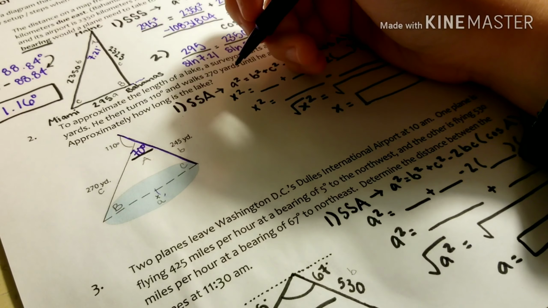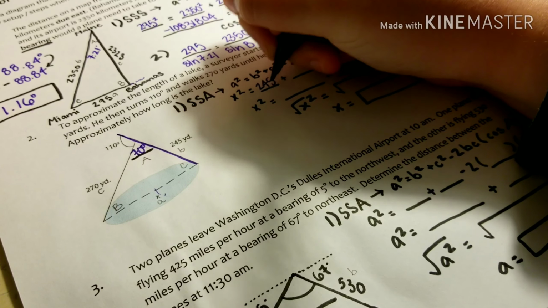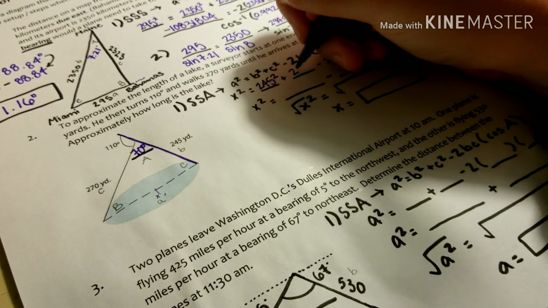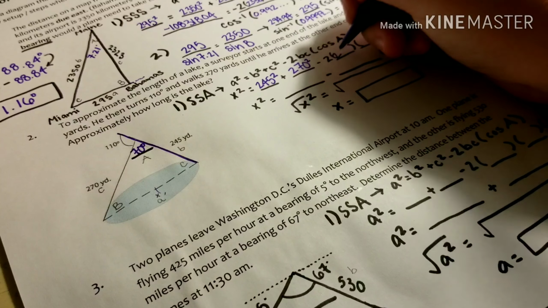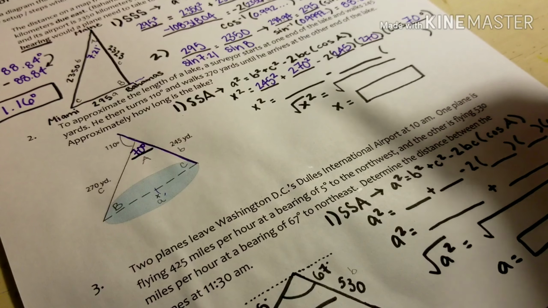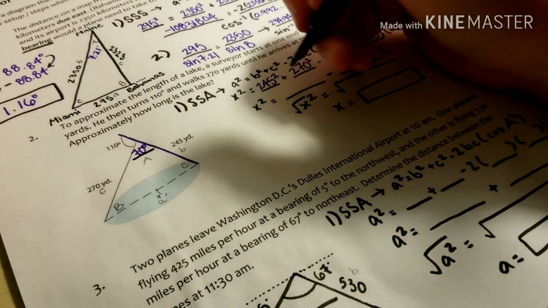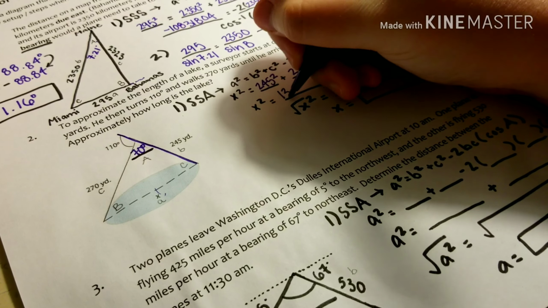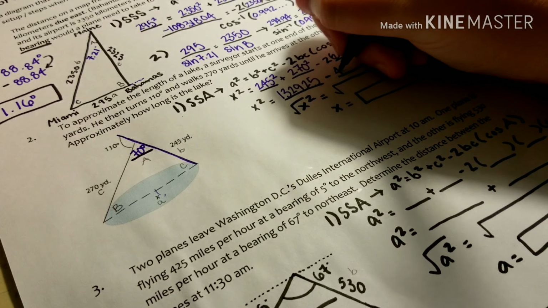But once you plug everything in, it'll look something like this. And once you multiply and everything simplifies down, you'll get these two numbers.